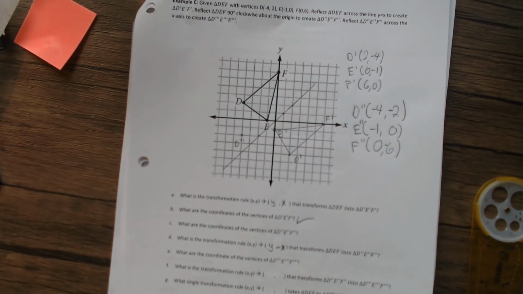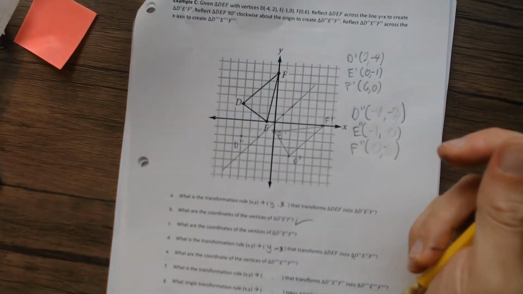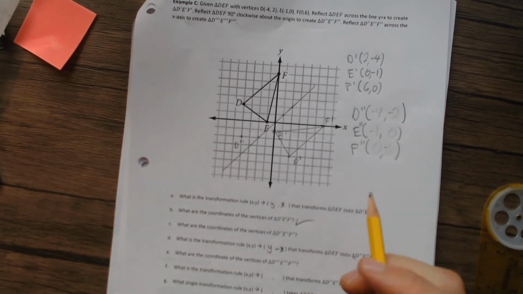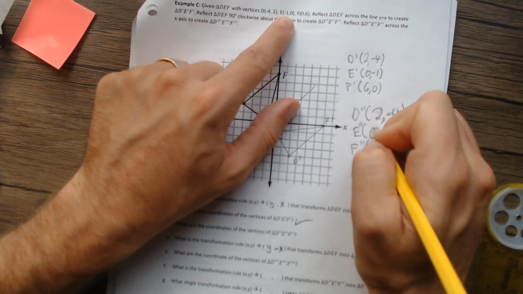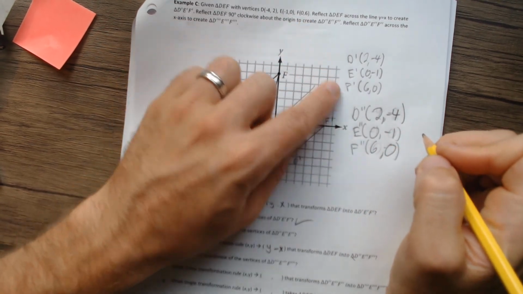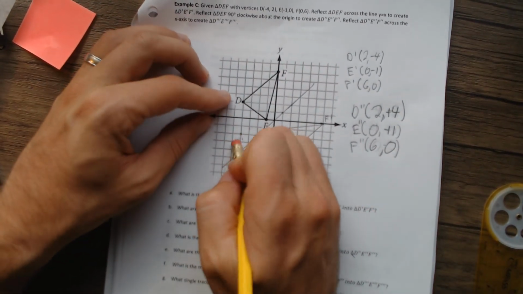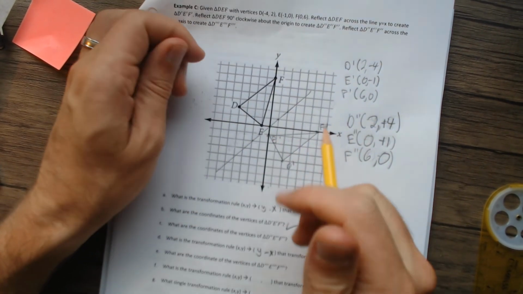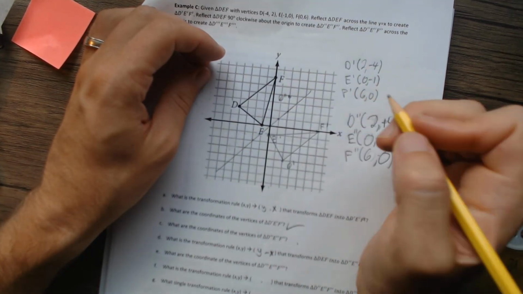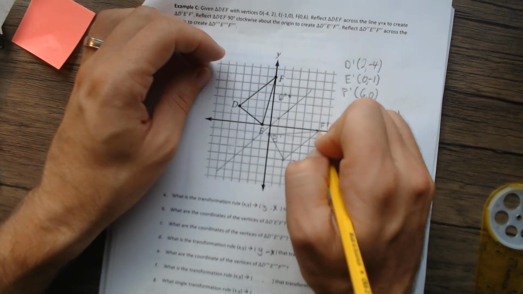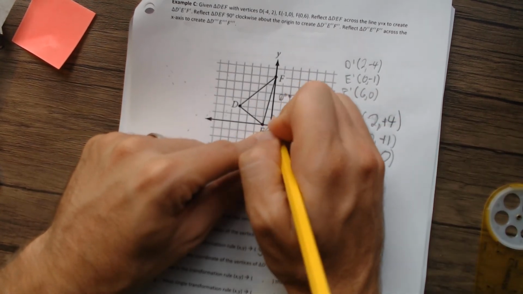oh, oops. Hold on. I'm supposed to do this to the original points. Okay, let's try that again. 2 comma minus 4, 0 comma minus 1, and then 6 comma 0. So what I'll do now is change the sign here. That's positive. And so now you're at 2, 4. And that would be d double prime. F is 6, 0. Oh, that's the same. So this is actually the same location. That could also be F double prime. And then E double prime is right here.